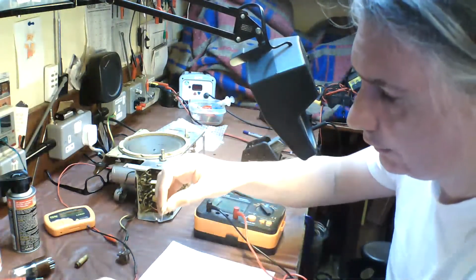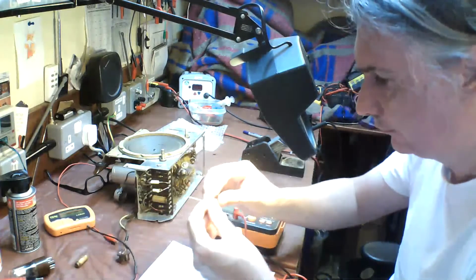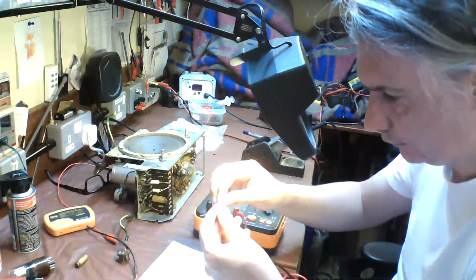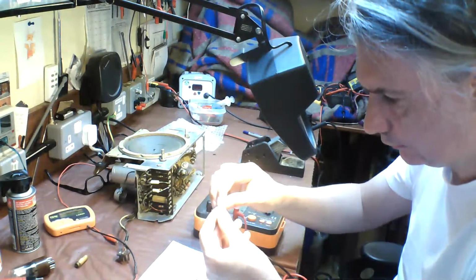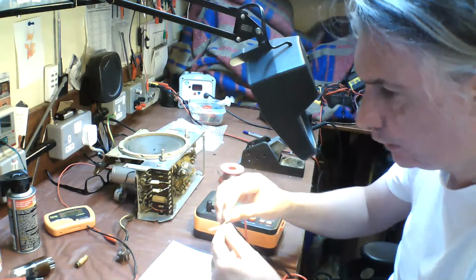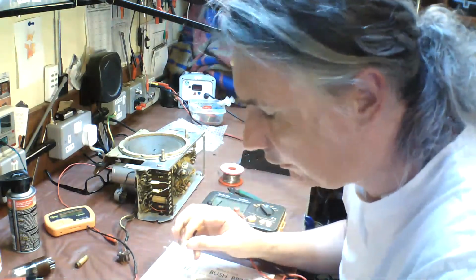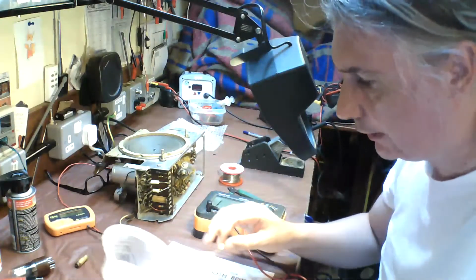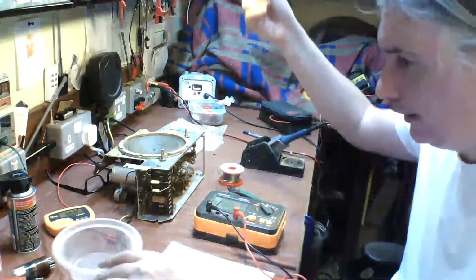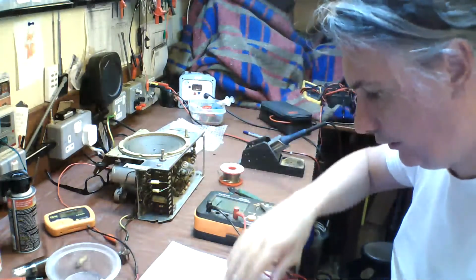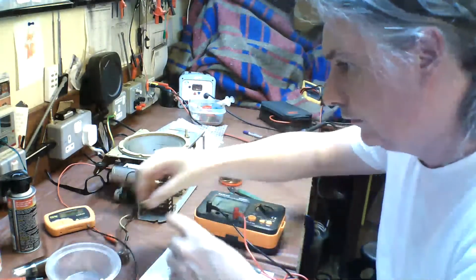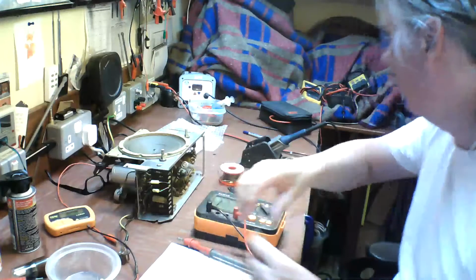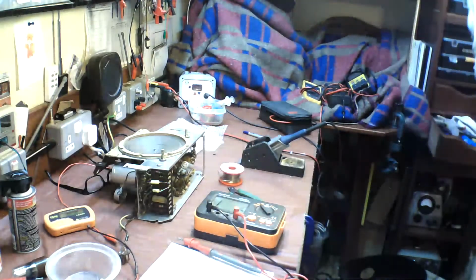So it's not that one. Oh, looks like I need a different capacitor. I'll have to go in search of a capacitor. So we need 0.005.